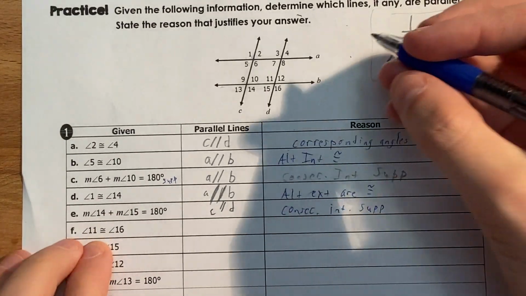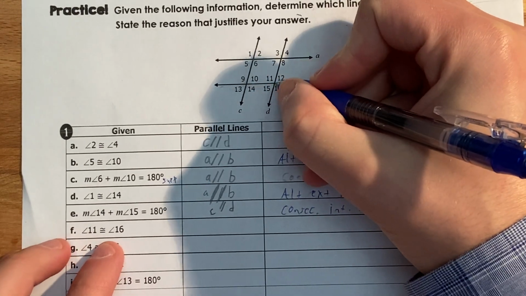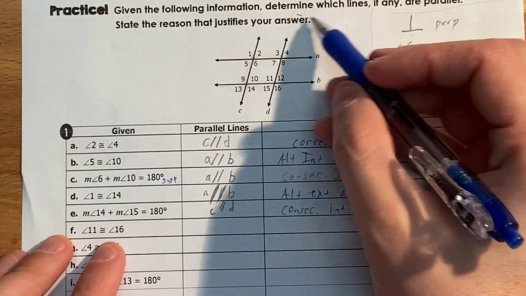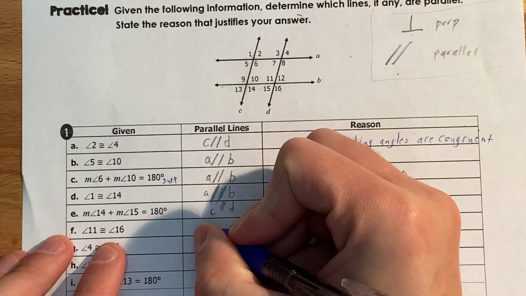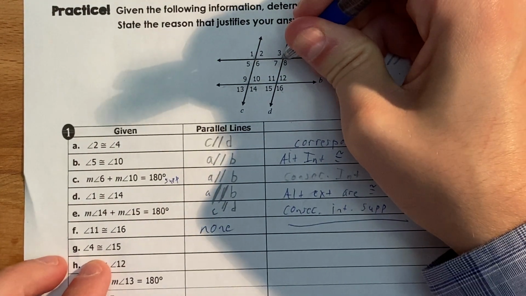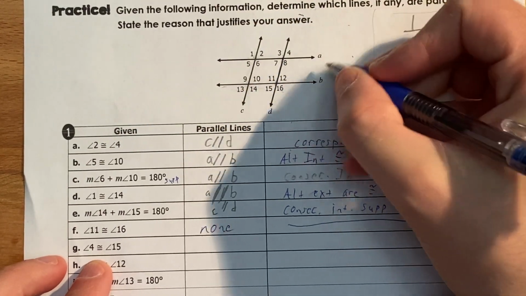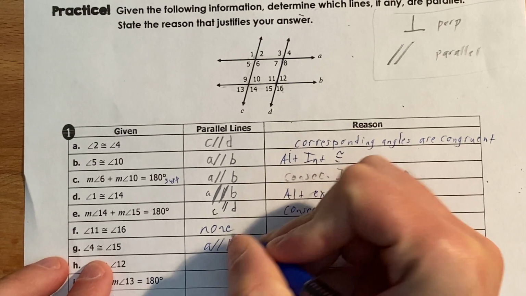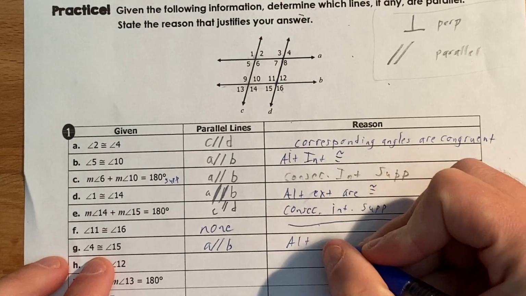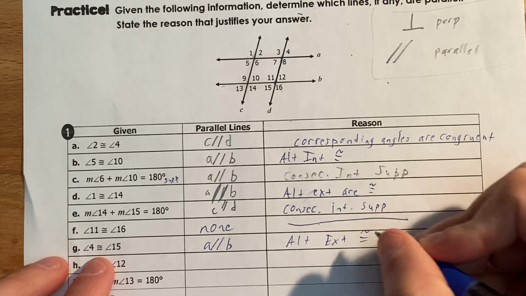Okay, so 11 and 16. With 11 and 16, there's only 1 point, so you can't. It says, determine which lines, if any, are parallel. Well, this one you can't, so none. 4 and 15. Here's 4, and here's 15. If you do the connection, it's these 2 lines. So A and B. 4 and 15 are alternate exterior, are parallel, are congruent rather.